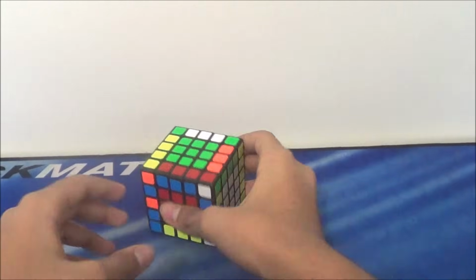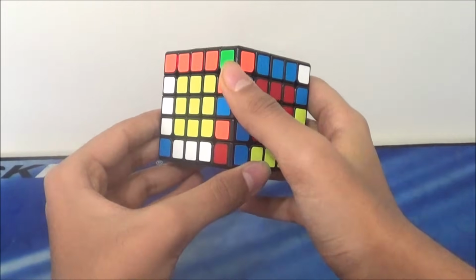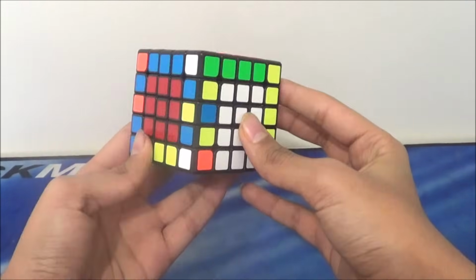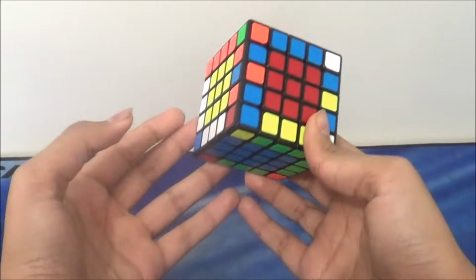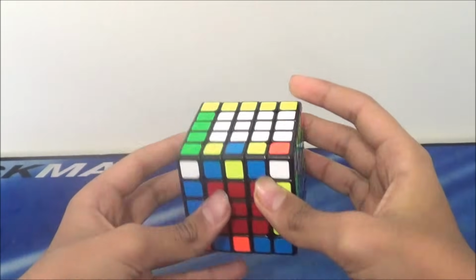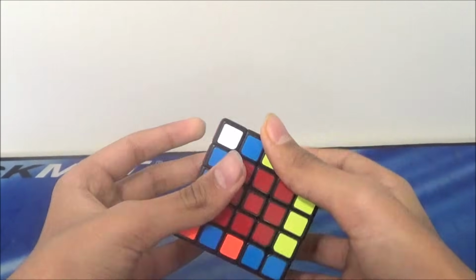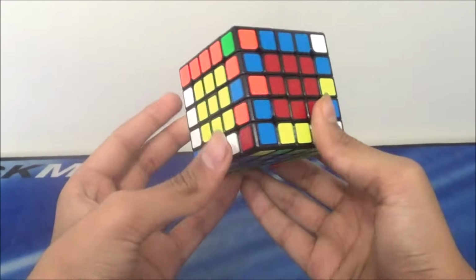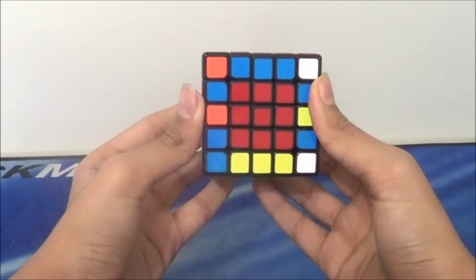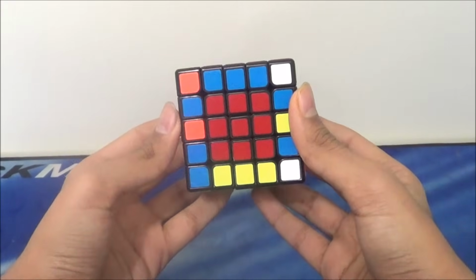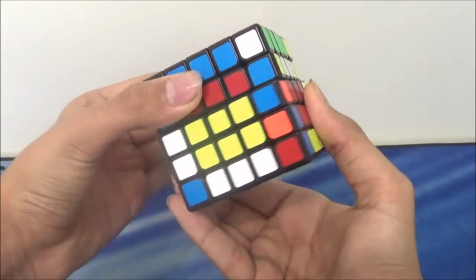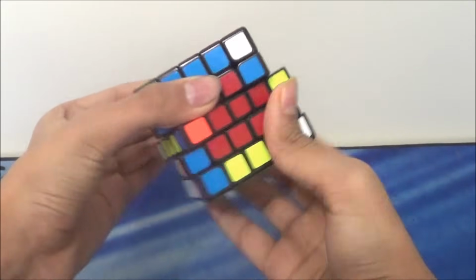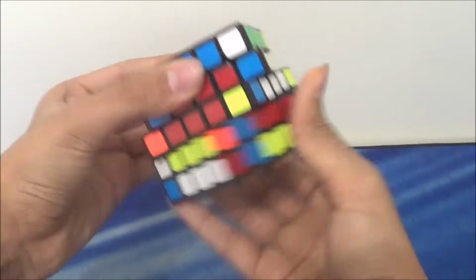Okay, so moving on, the next case is when you have, instead of one, you have two edges that are completely flipped, just like this. So one way is you could use the parity algorithm on each of the edges, but there's a much simpler way to do it. So just hold the two edges on the front like this, and then just move the center of one edge to the other. It doesn't matter which one you do. You can either do it to the left or you can do it to the right.